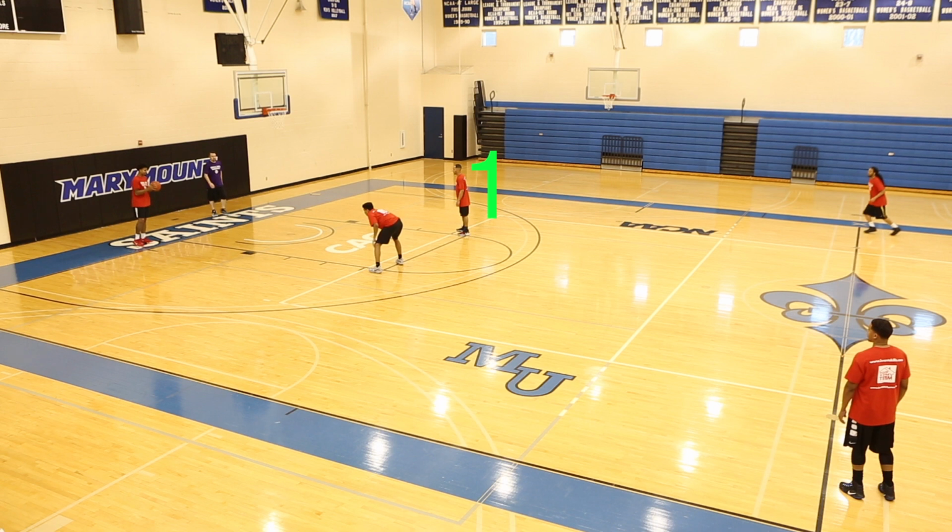Now we look at our second press break, which gives us different options against a zone or a man. So let's take a look at our individual positions and our roles. We start with our point guard, the one man, on the elbow opposite of the inbounder.